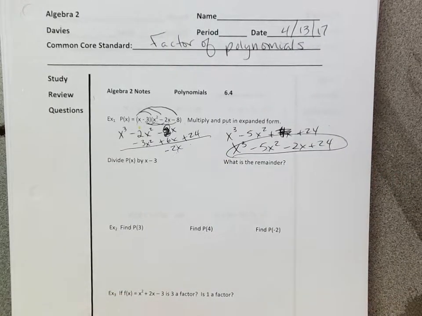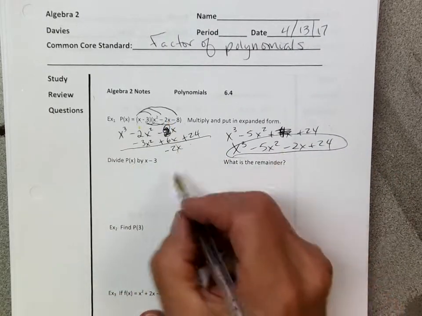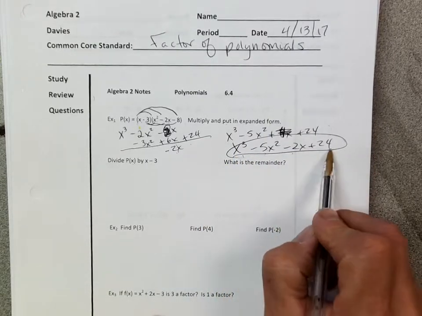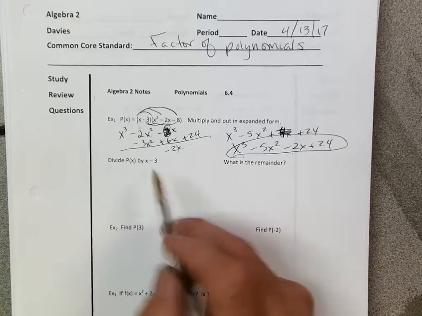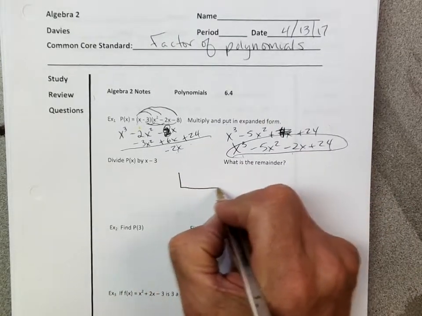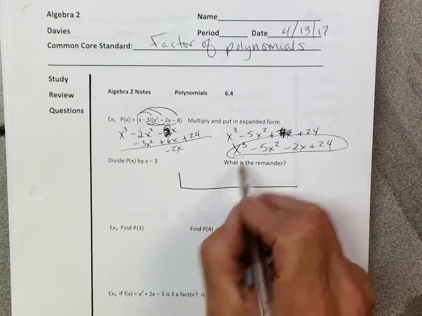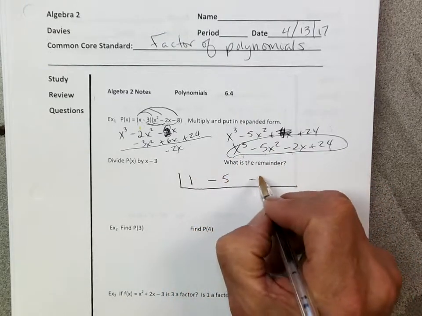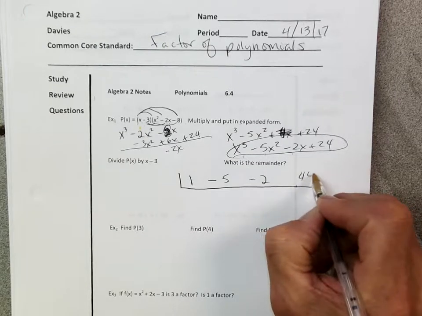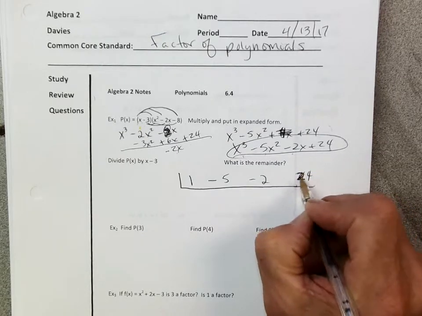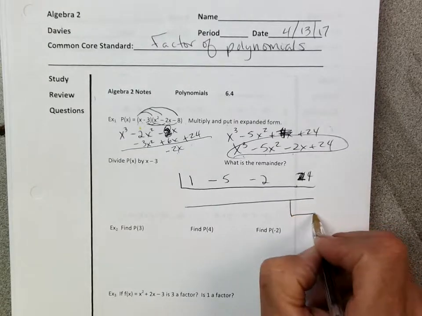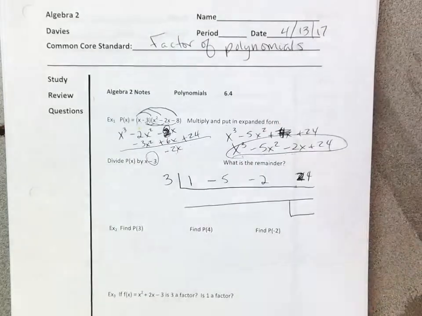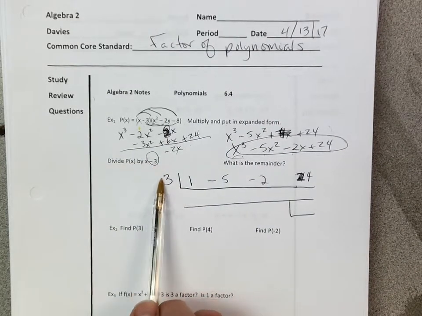So, let's divide p of x. Let's divide this. X cubed minus 5x squared minus 2x plus 24 by x minus 3. So, synthetic division, right? So, let's go 1, negative 5, negative 2, 24, remainder, and I'll put 3 here. Okay, remember it's the opposite, right? It's the opposite of that. It's got to be the opposite. So instead of negative 3, it's a positive, okay?